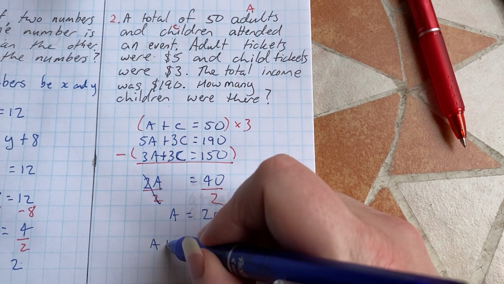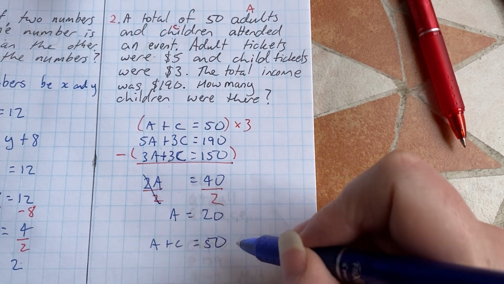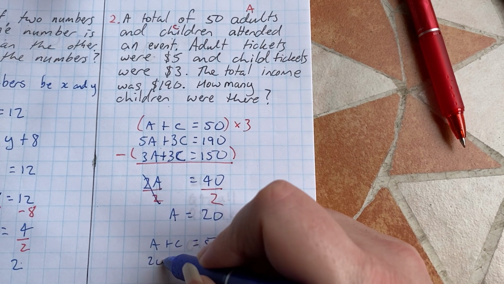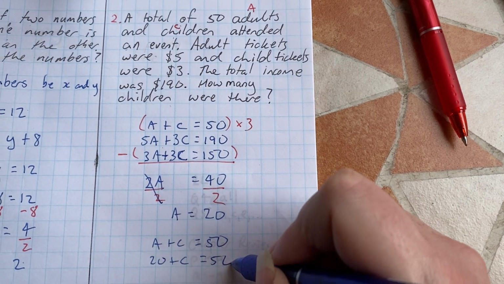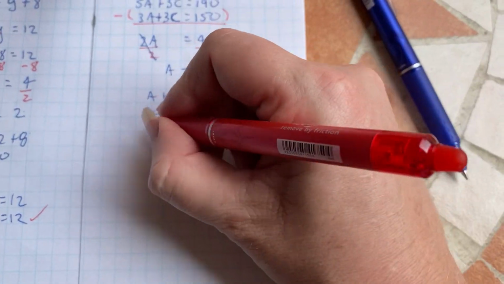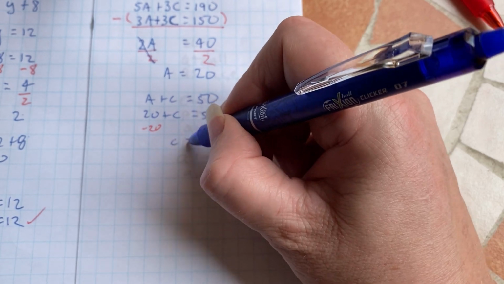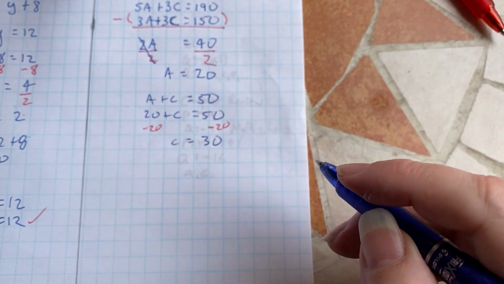And remember, adults plus children made 50 people, so the children must be 30. 20 plus C equals 50, minus off the 20. So C equals 30, 30 children.